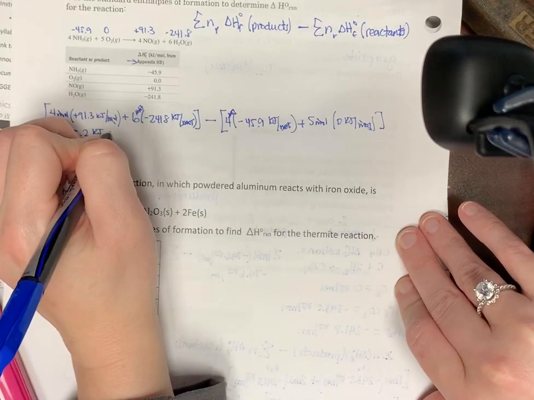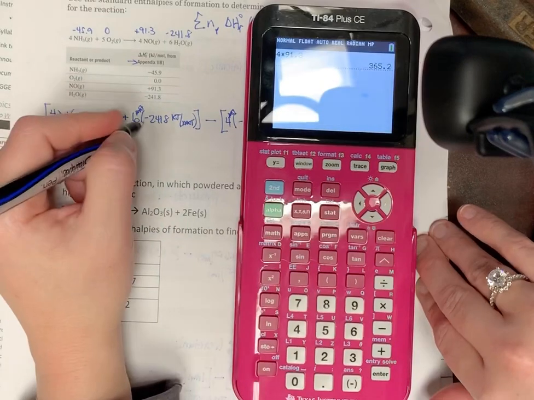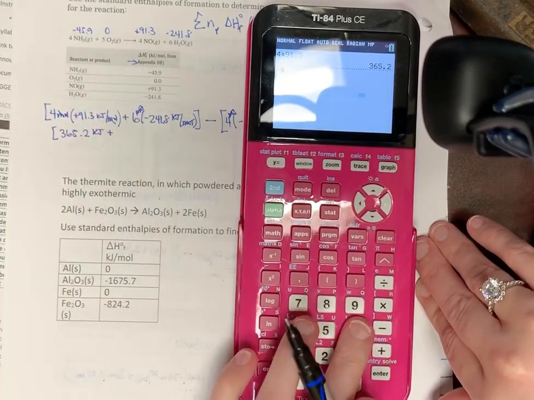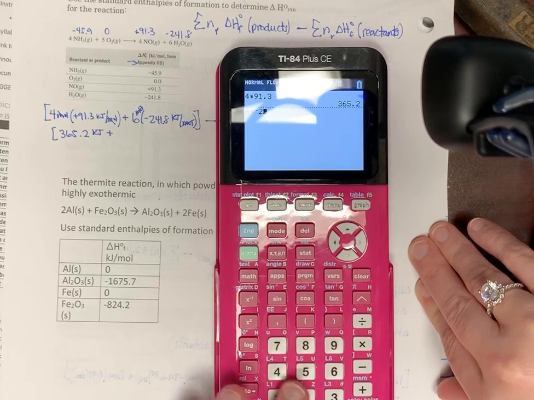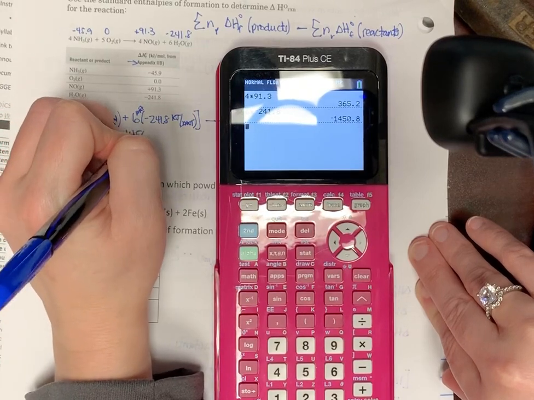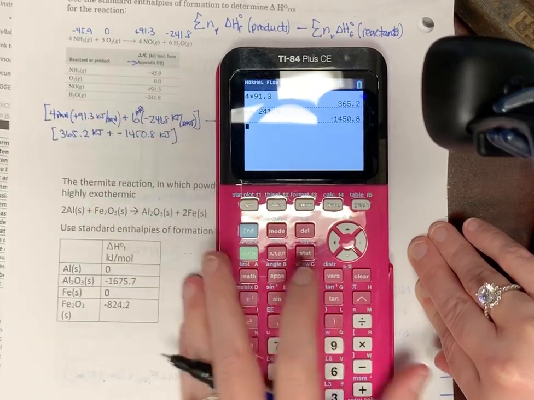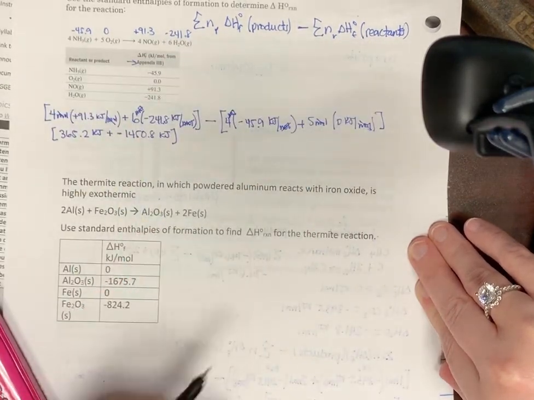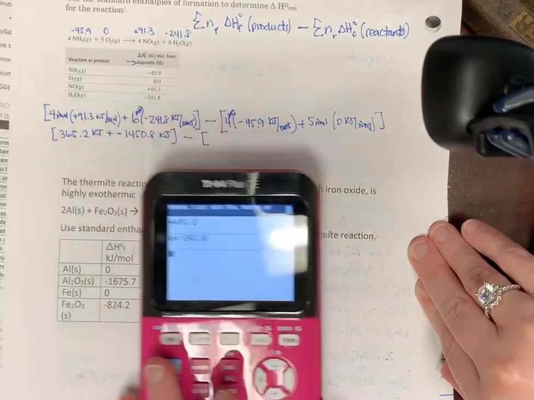To work on the water now, plus, there's a decimal in there, 6 times negative 241.8. So that's negative 1450.8. Moles have gone away, so it's kilojoules. Done with that one, close the bracket. Minus, open the bracket.